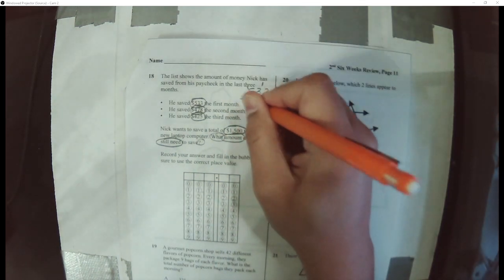So I put a 0 down and I carry over a 1. $1,011. Okay, well, that's a good amount of money, but that's not all he saved. That was just the first and the second month, this number and this number. There was still a whole extra month that he was saving for.